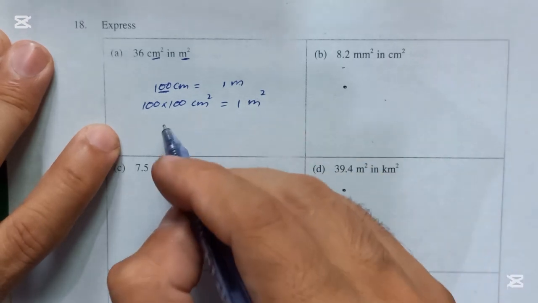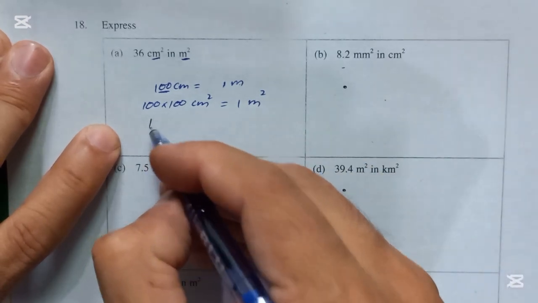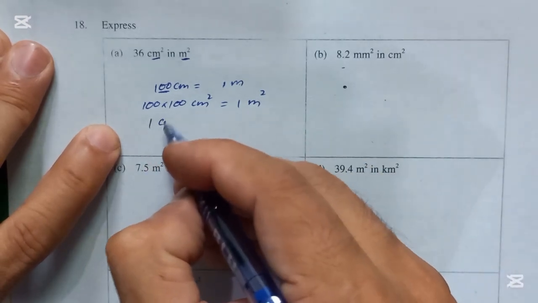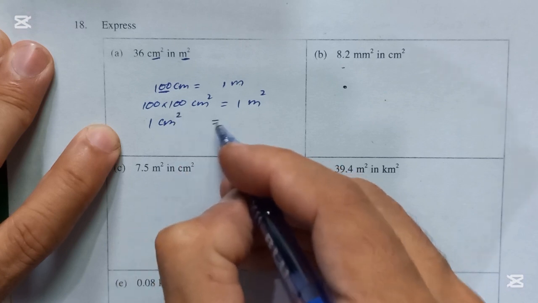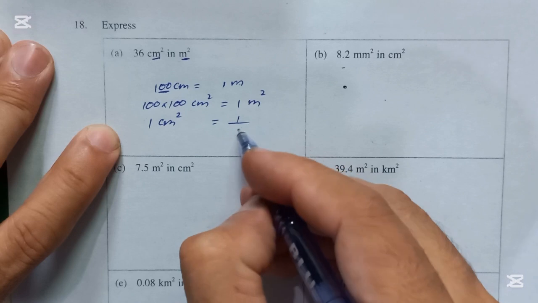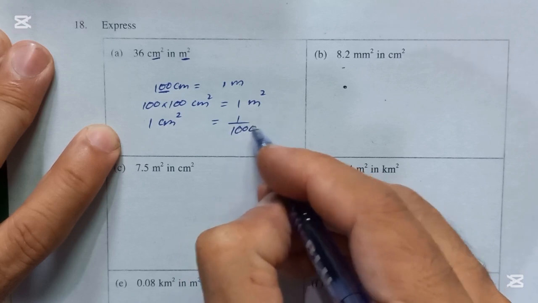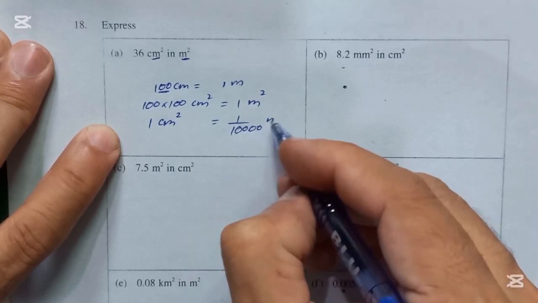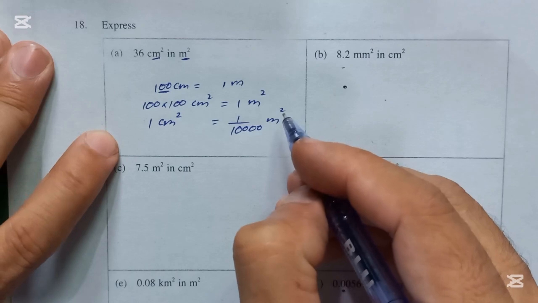Okay, from this step, find the value of 1 centimeter square. So this 10000 will go to the right side in the denominator. So this is the thing now.